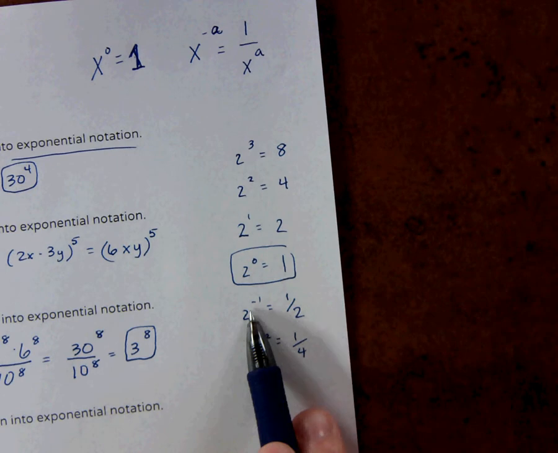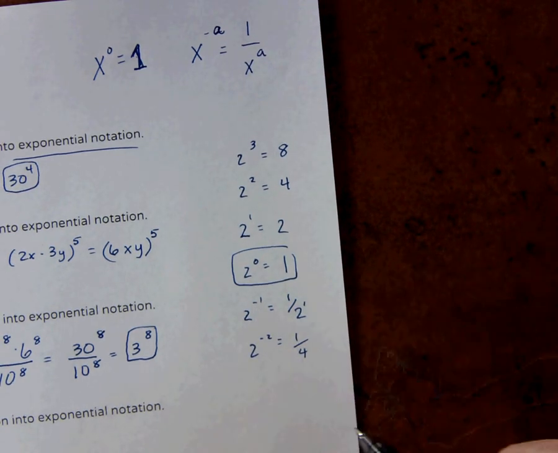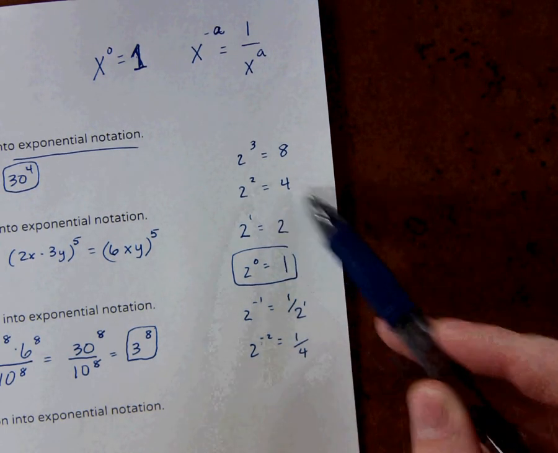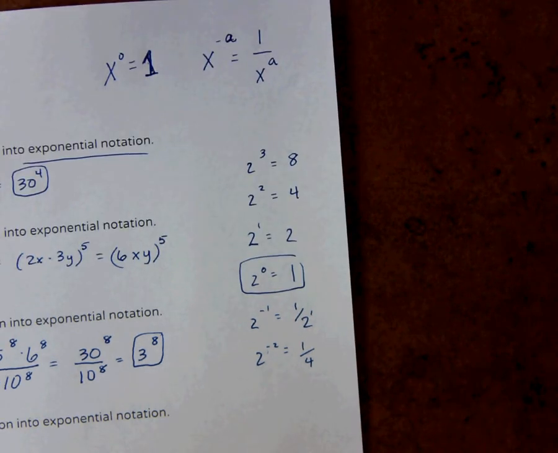Think about it. 2 to the negative 1 is equal to 1 over 2 to the first power. 2 to the negative 2: well, 2 to the positive 2 is 4, so 2 to the negative 2 is 1 over 4. So negative powers are just whatever that is, flipped.